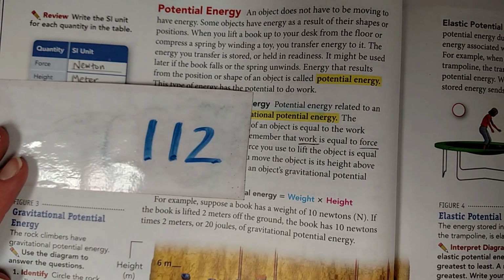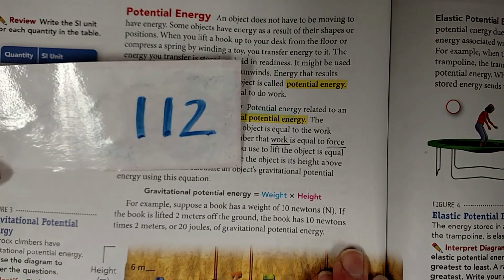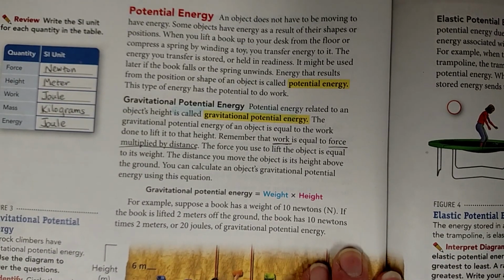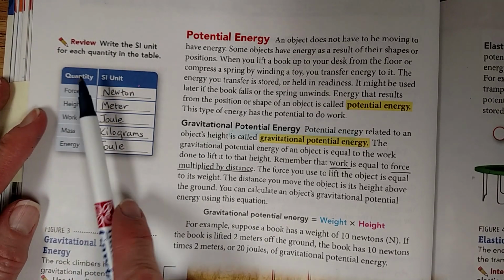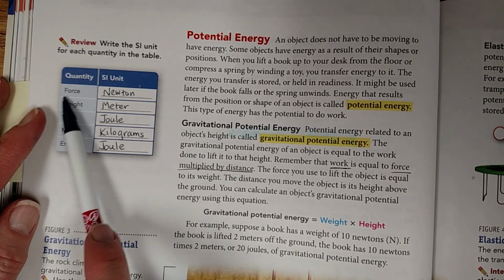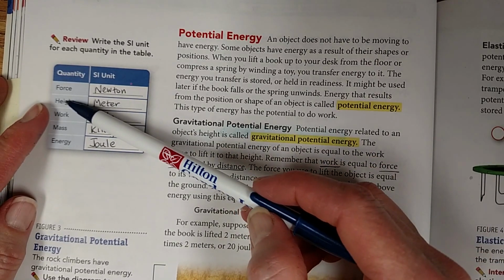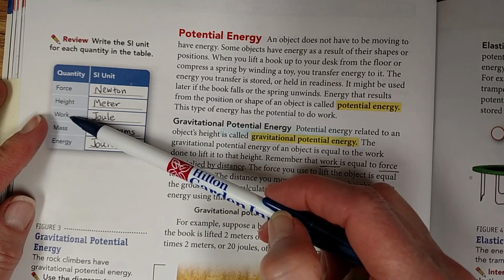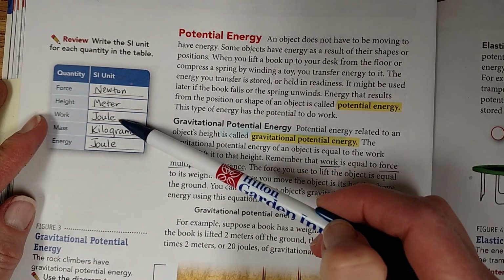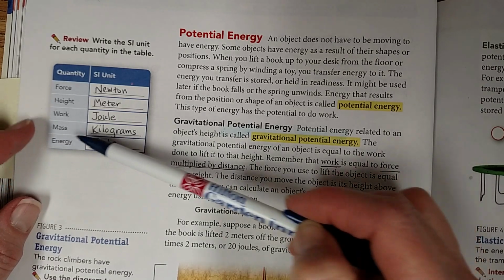We're going to go over page 112 and 113, talking about potential energy. First of all, let's do a little review. When we're looking at the SI units, what is force? That would be newtons. Height, remember, is meters. Work is measured in joules, as well as energy down here is measured in joules.